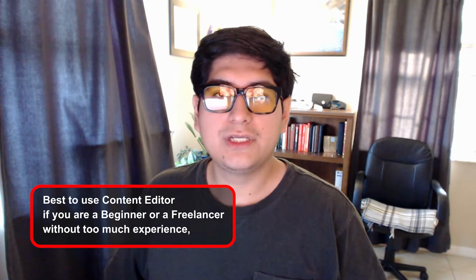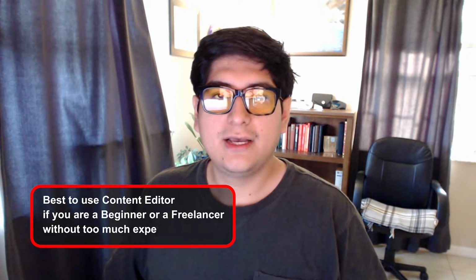But if you're maybe new to SEO, if you're just getting started, if you're just a freelancer without too much experience just yet, you're probably going to want to be using some sort of a tool like this to make sure that quality is kind of met across the board.